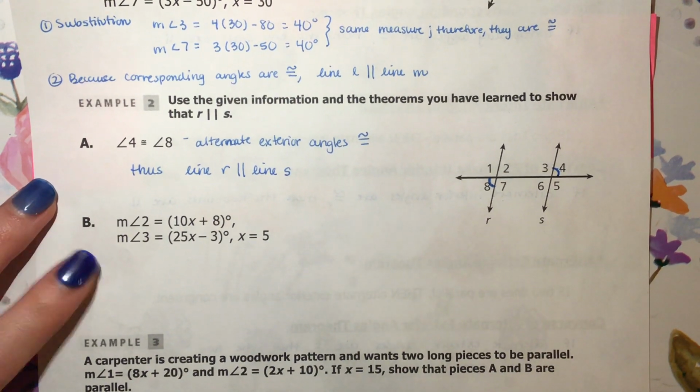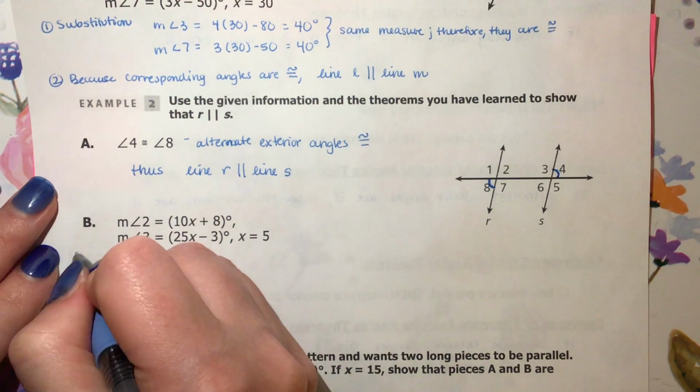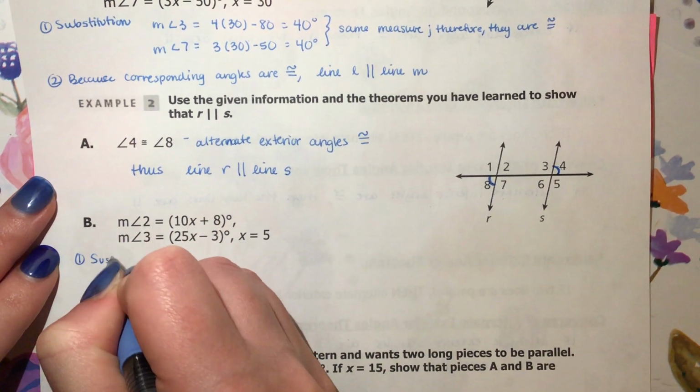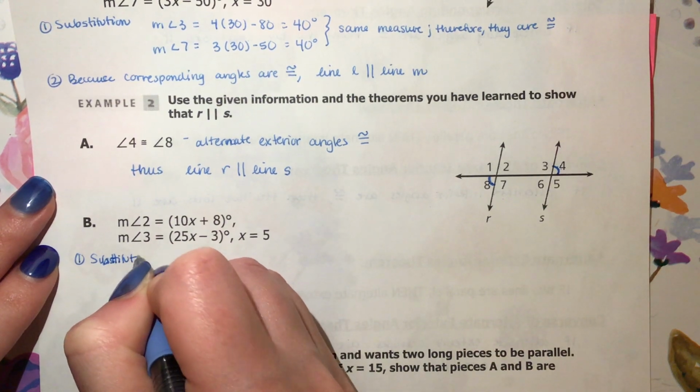In example B, this is very similar to our example B up above. We have the measure of angle 2 is equal to 10x plus 8, and the measure of angle 3 is equal to 25x minus 3, and x equals 5. We need to figure out, first of all, what those actual angle measures are. So we're going to substitute first. Substitution.